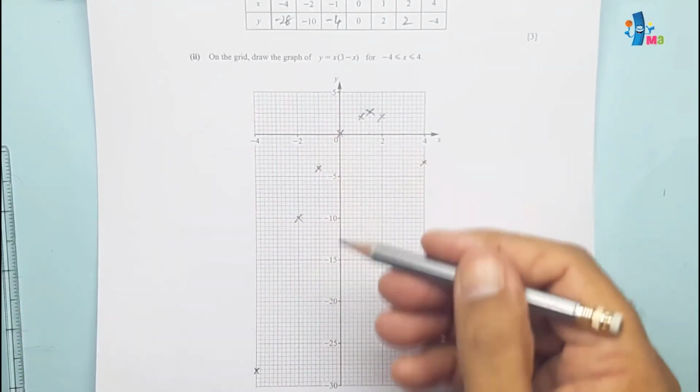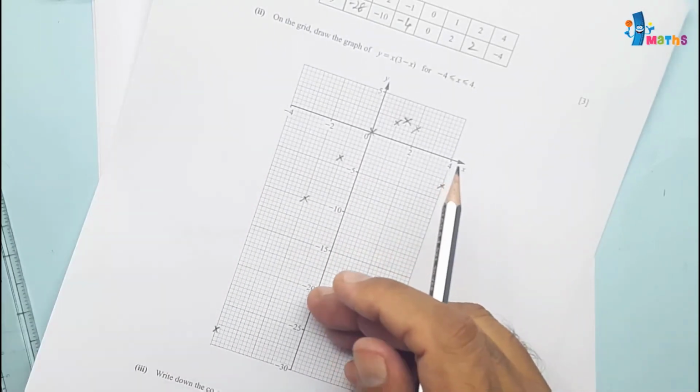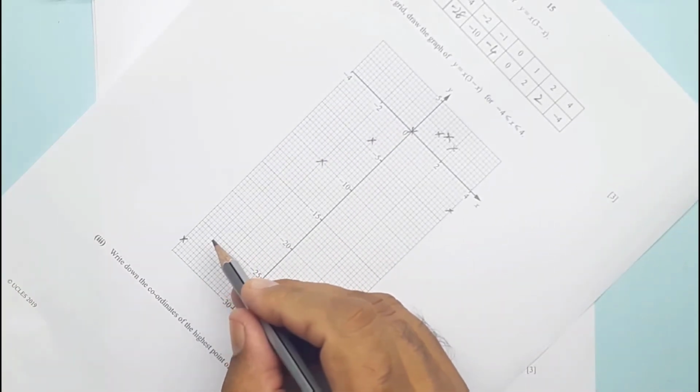So we have to draw this graph also. We can draw a smooth curve.